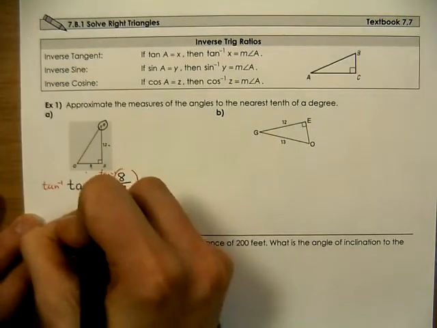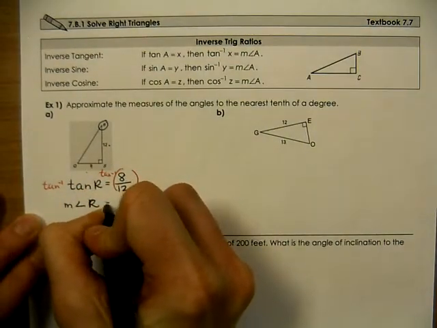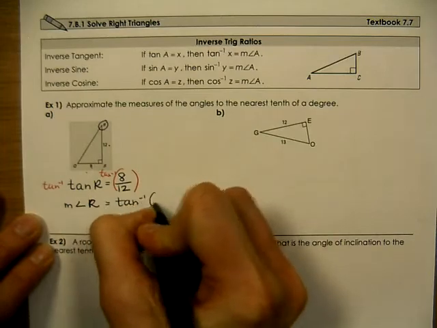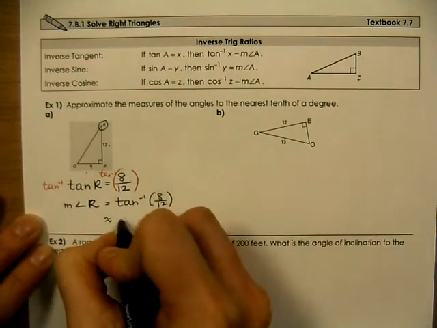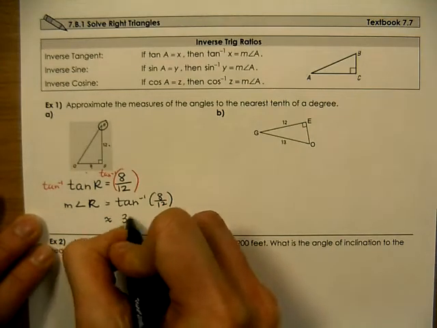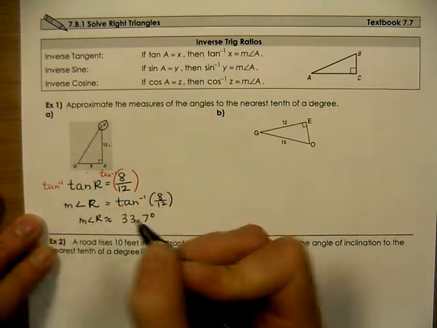And I will get that r, or I should say the measure of angle r, is equal to the inverse tangent of 8 divided by 12. And if I approximate that, I get about 33.7 degrees. So the measure of angle r is about that.